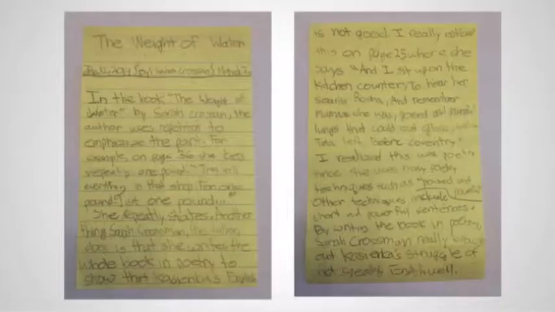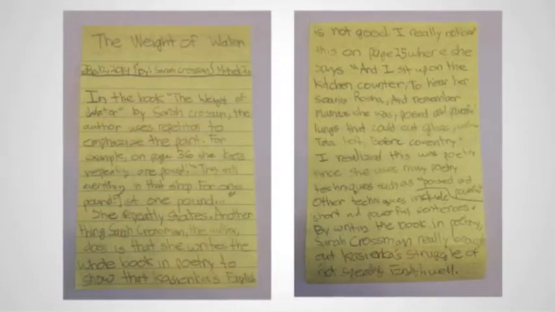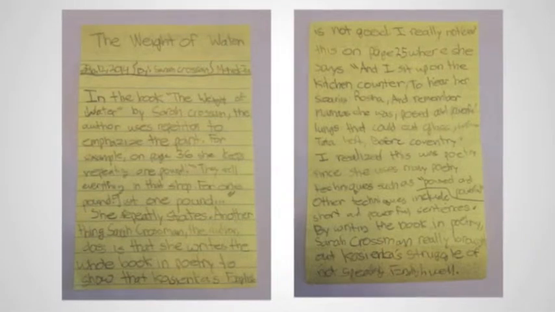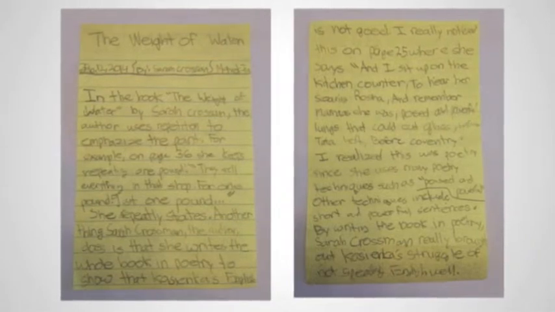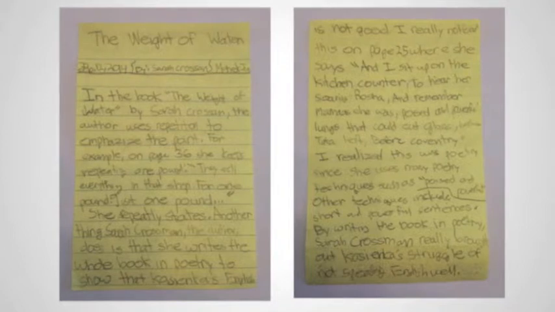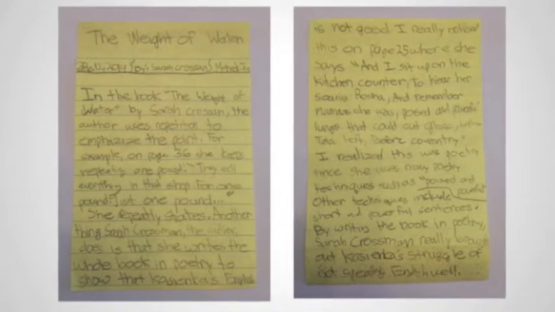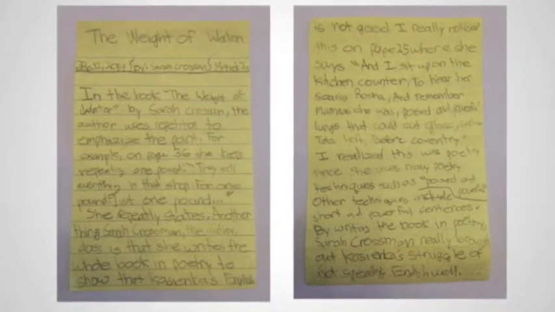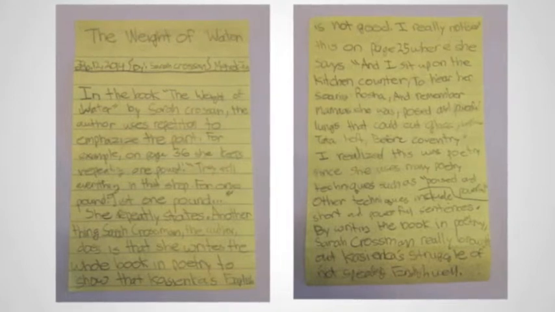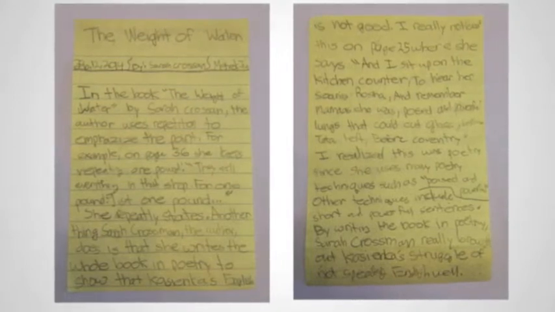In the book, The Weight of Water by Sarah Crossan, the author uses repetition to emphasize the point. For example, on page 36, she keeps repeating 1 pound. They sell everything in that shop for 1 pound, just 1 pound. So already she's going into the craft. She doesn't quite say why yet.